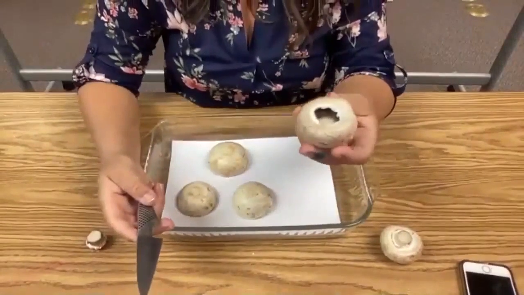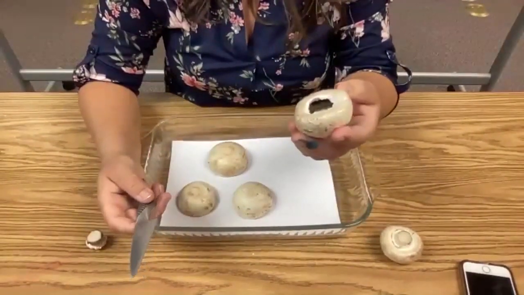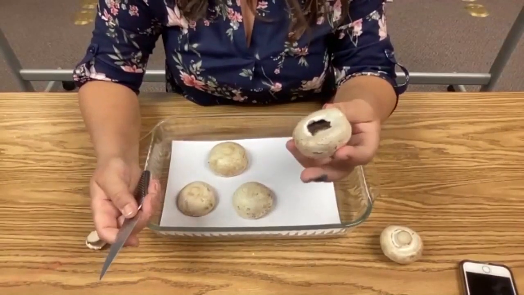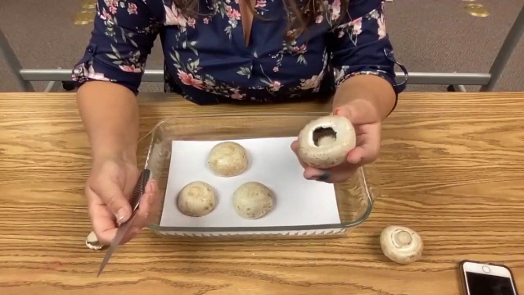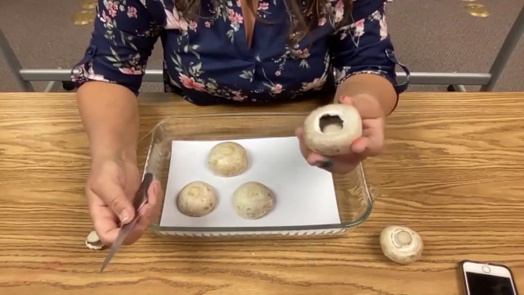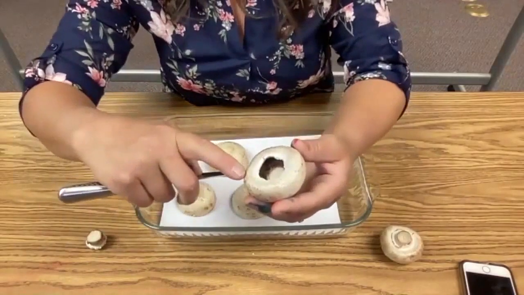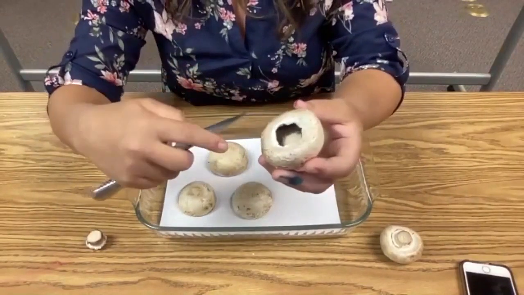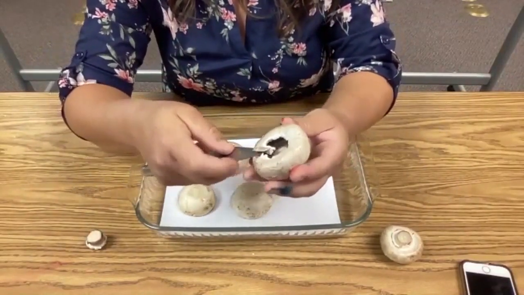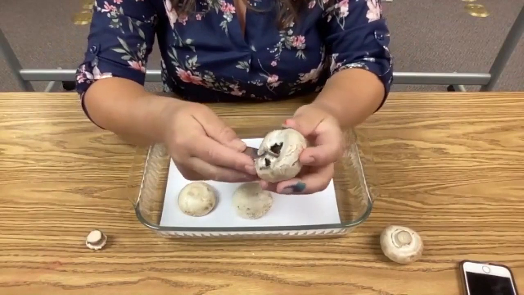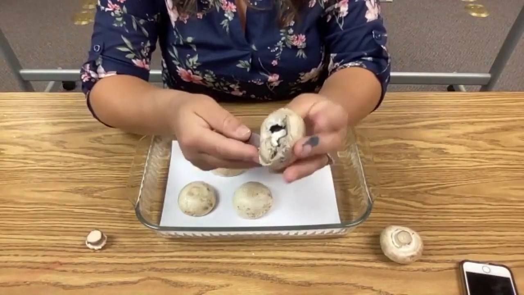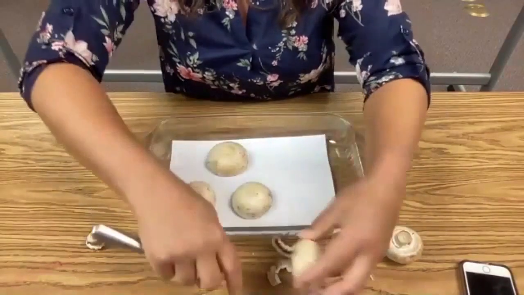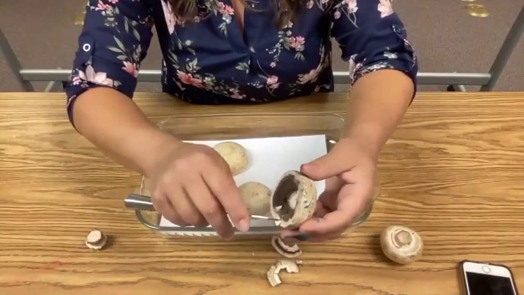You are going to need an adult for this. If you are younger, definitely get a grown-up's help. If you're older and you've followed all your safety rules and guidelines in your classroom, you may be able to do this yourself. What we're going to do is cut off the bottom of our cap so we can see all of the gills. I'm going to put my knife really flat. You can also use a flat razor blade or a scalpel if you're in the classroom. And you want to cut all the way around to expose all of these gills.